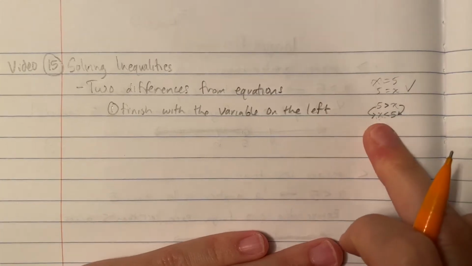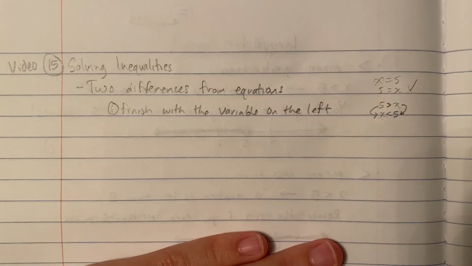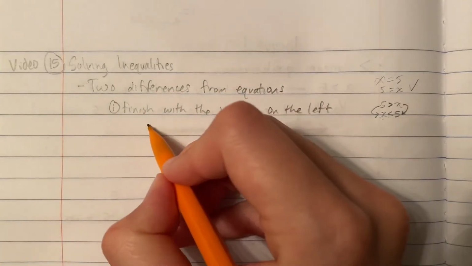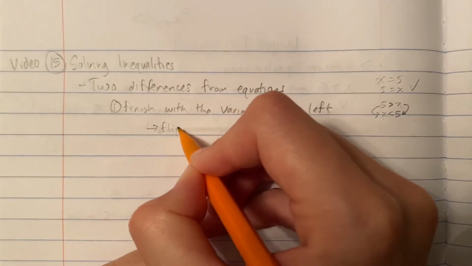So we like the variable on the left because it's a way better way to think about the value of that variable. Okay, so the only thing you need to remember here is always flip it at the end if necessary.